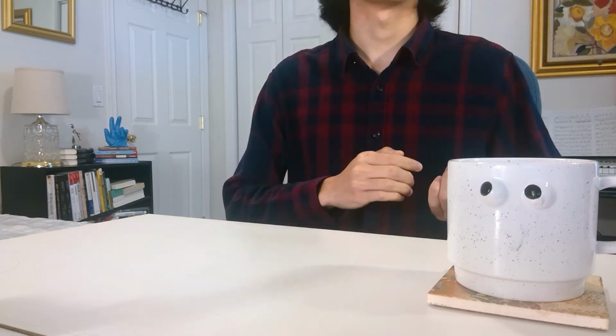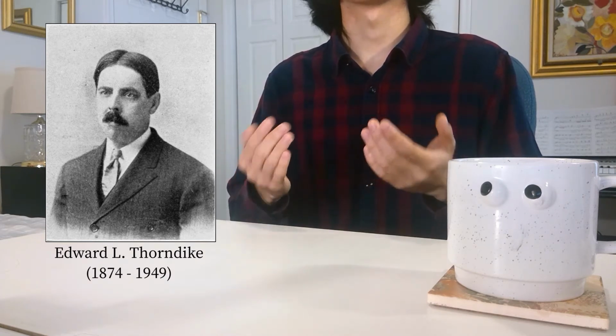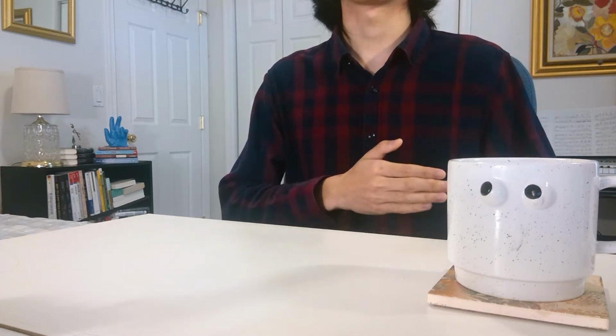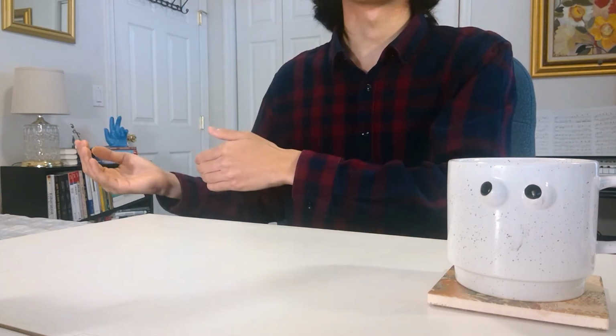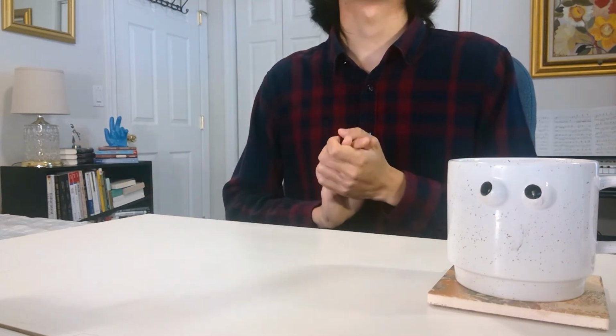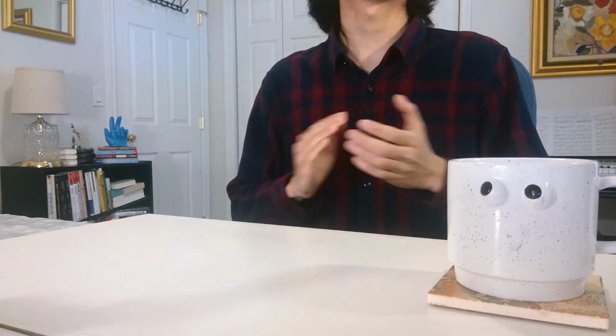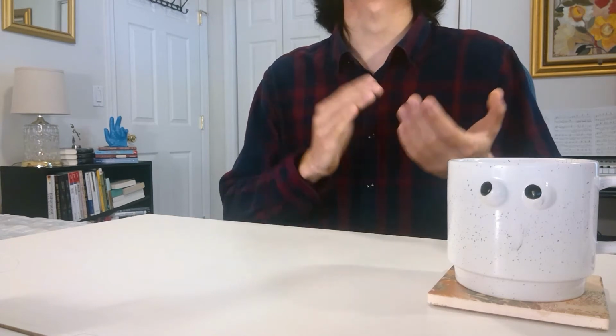Edward L. Thorndike and B.F. Skinner. Thorndike is a famous American psychologist also known as the father of educational psychology. He believed that adaptive changes in animal behaviors can also be applied to human behavioral learning. Thorndike exerted his study on learning through experiments in animals. Usually, cats were the animal he would utilize in his experiments.